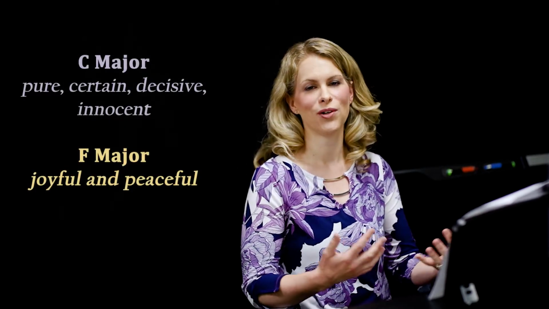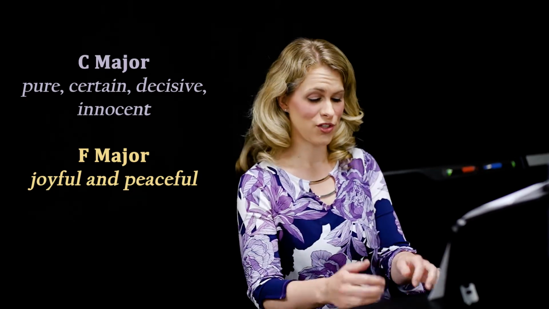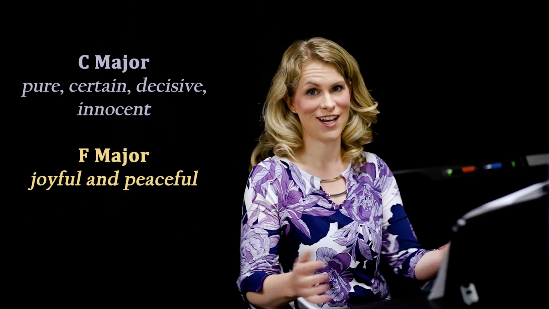Another camp says that there's different moods attached to keys. Scholars have said that perhaps C major feels more pure and innocent, and F major maybe is more joyful and a little bit brighter, especially as Mozart puts it higher. So you can decide on that one.